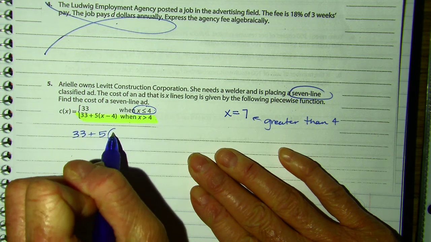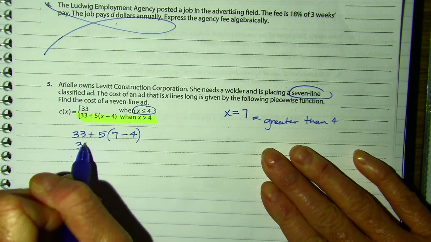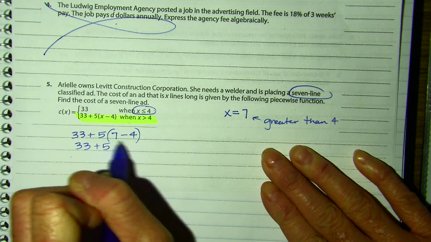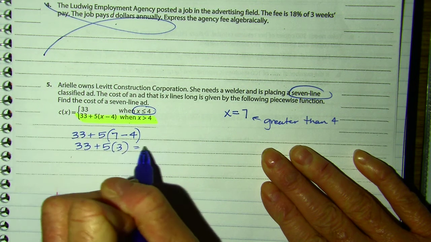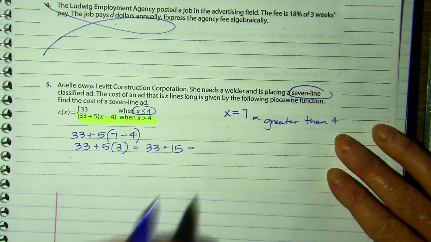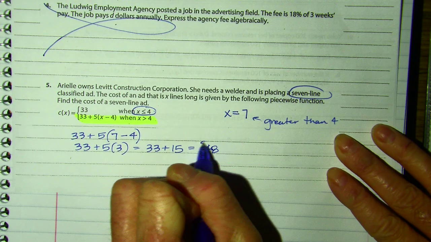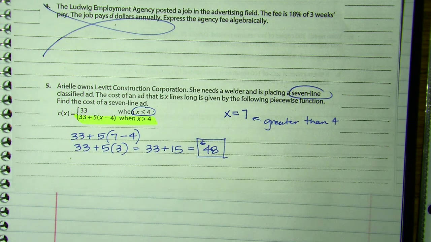I'm going to plug the 7 where the x is, and then I'm going to simplify. So this is 33 plus 5. We start with parentheses first, right? 7 take away 4 is 3. So this is 33 plus 15, which gives us $48. Okay, so that would be the cost of a 7-line ad.